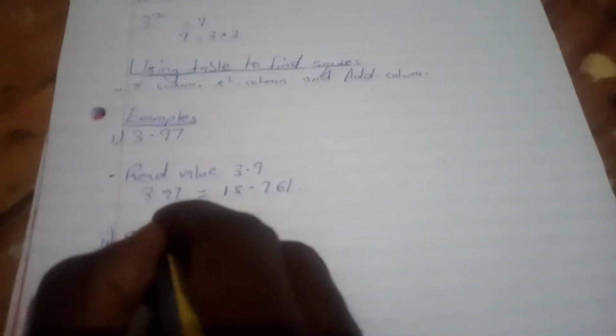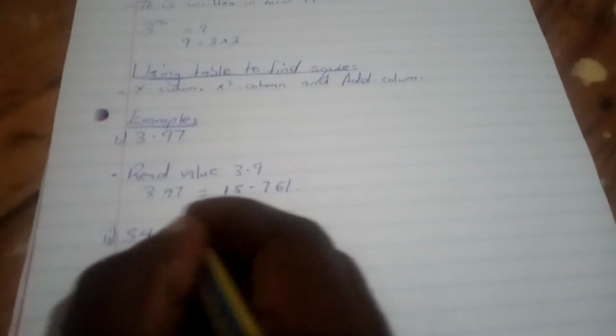Okay, let's have another example. This one was example 1. Example 2, let's have this: 54.136. You first have to change this value into 4 figures, which will be 5.414 times 10 raised to power 1.